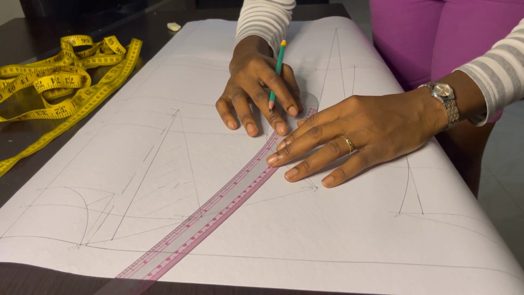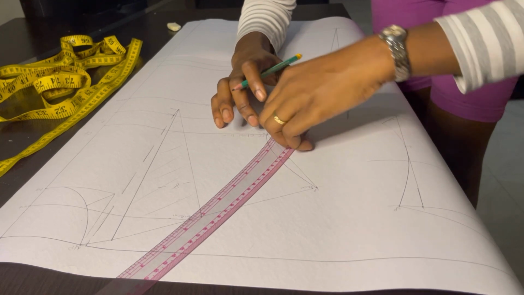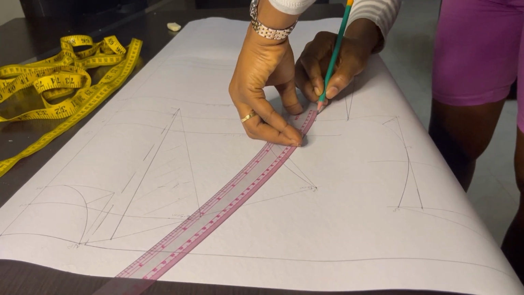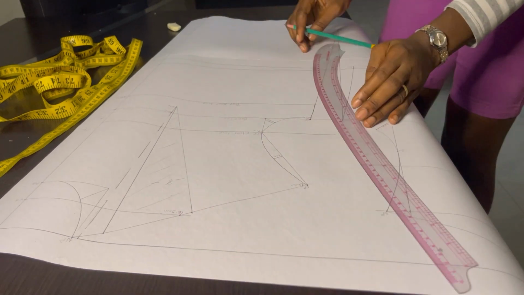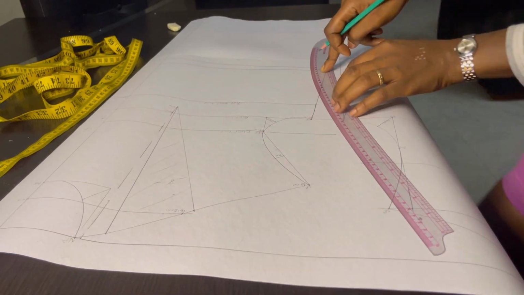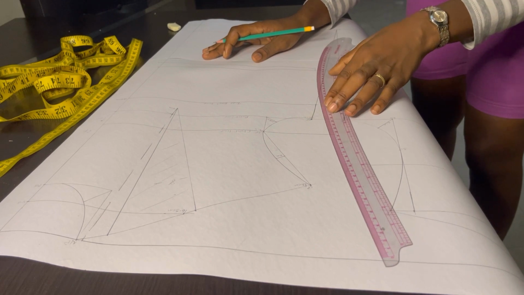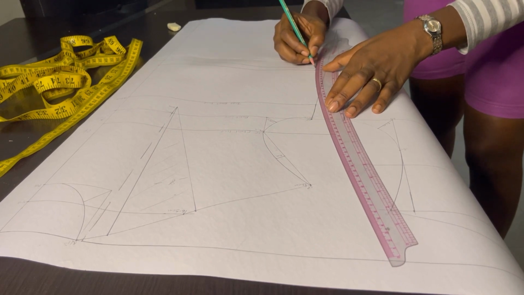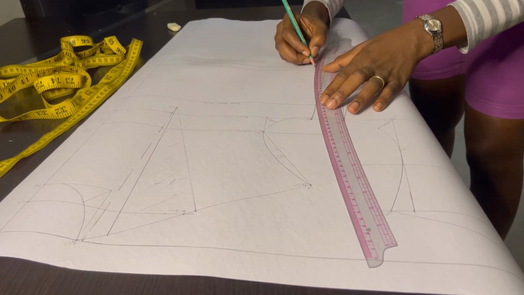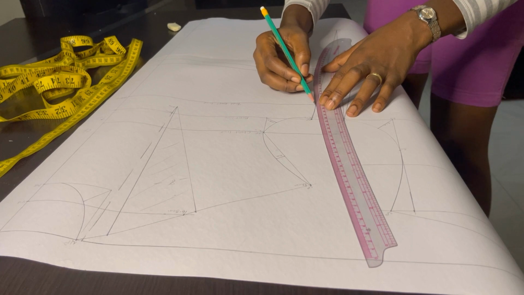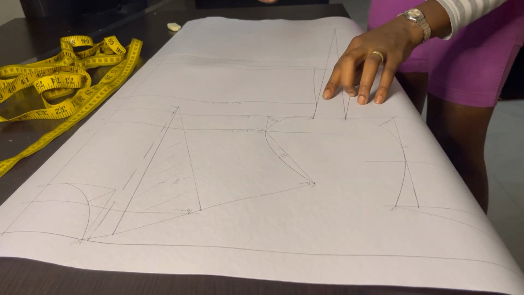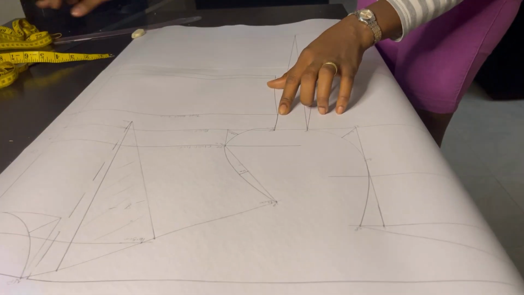So you use the curvy side of this scale. Curve it, then you connect to your WP. You're connecting here because we are not pointed on the side.